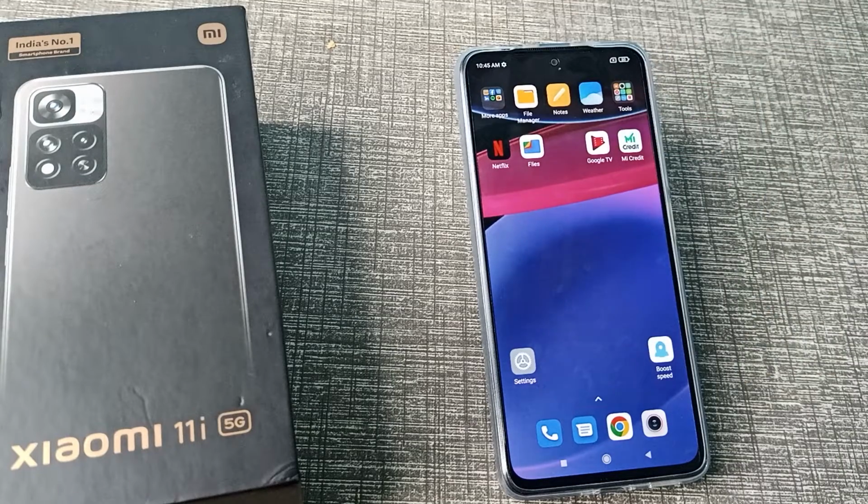So I hope, friends, you have understood how to customize screen timeout, meaning phone sleep time, in a Xiaomi phone.